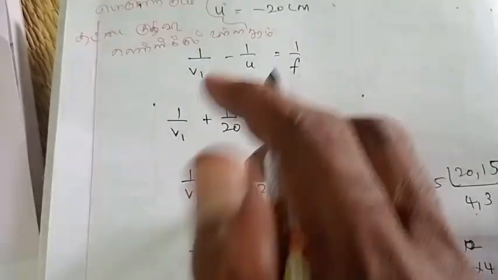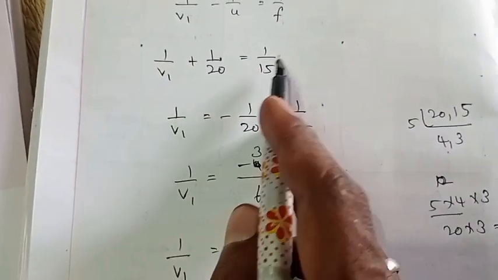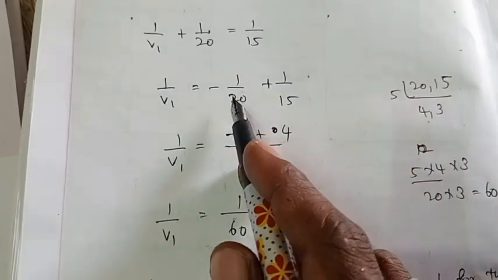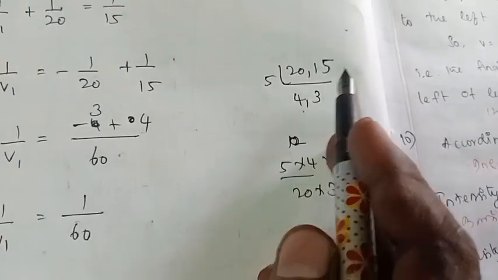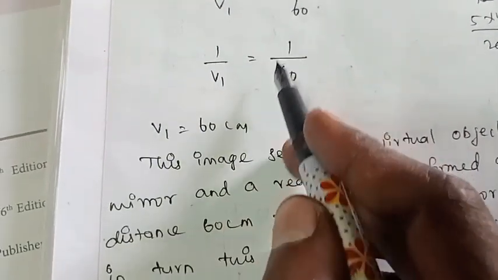So u is equal to minus 20 cm. According to the formula, 1 by v1 minus 1 by u is equal to 1 by f, so 1 by v1 plus 1 by 20 is equal to plus 1 by 15. So 1 by v1 is equal to minus 1 by 20 plus 1 by 15. Taking the LCM of 20 and 15, that is 60, we get minus 3 plus 4 over 60. So 1 by v1 is equal to 1 by 60, v1 is equal to 60 cm.